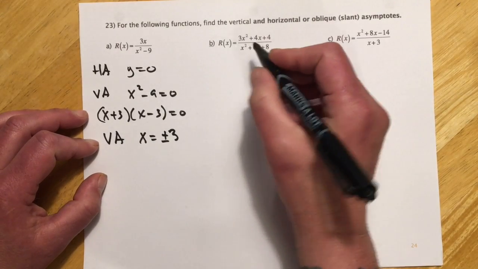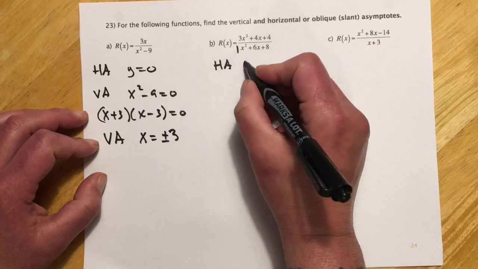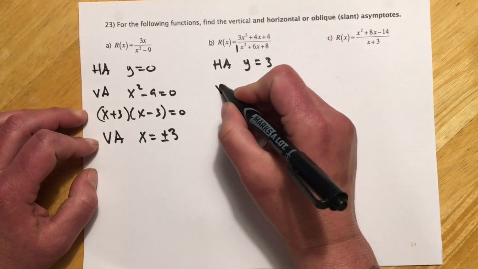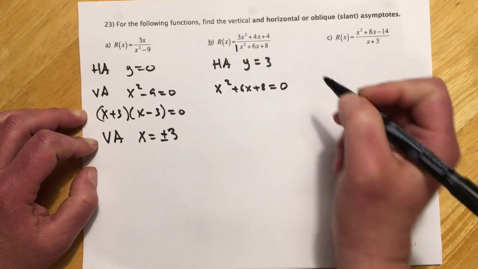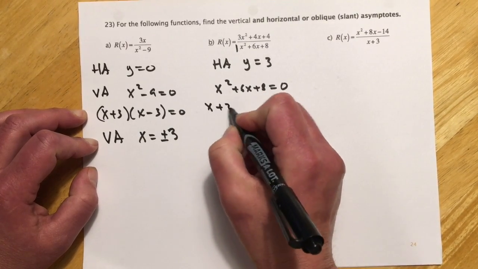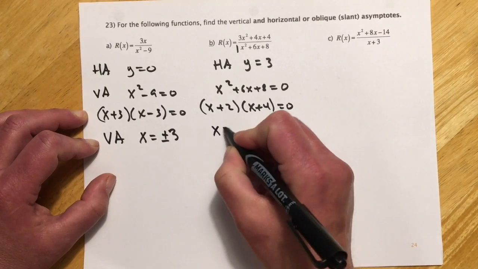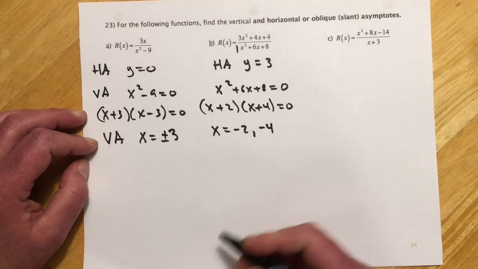For this one, it's same over same, so our horizontal is going to be the ratio of the leading coefficients, so y equals 3. And then for the verticals, x squared plus 6x plus 8 equals 0. That'll be x plus 2, x plus 4 equals 0, so x equals -2 or -4.